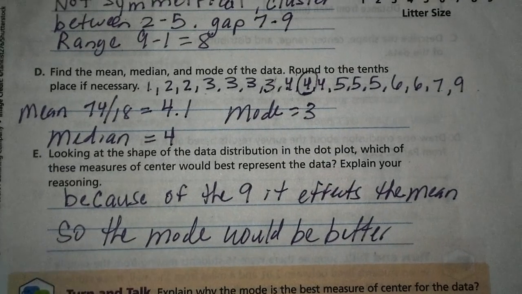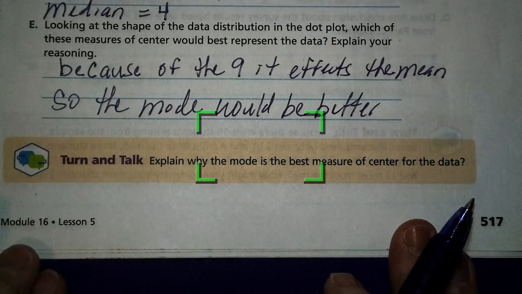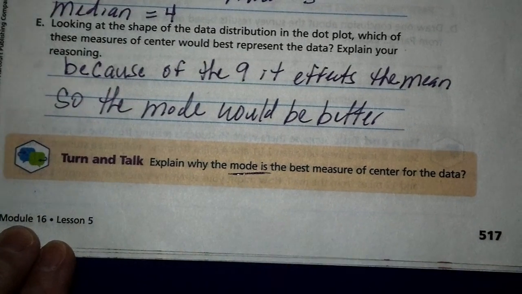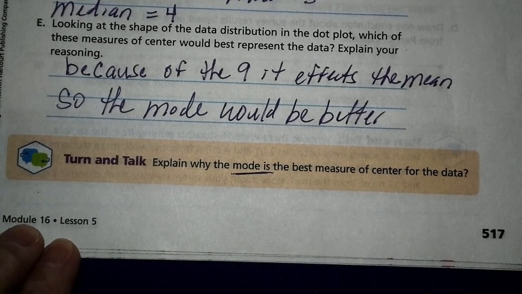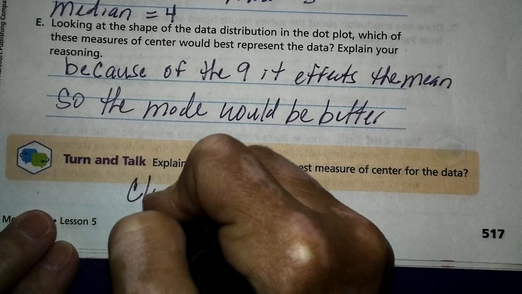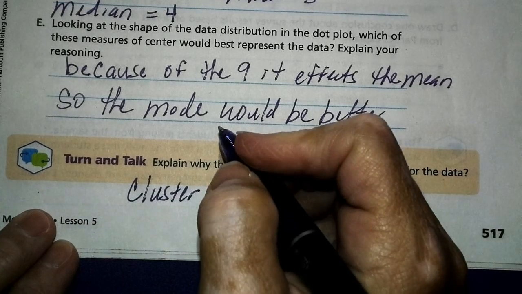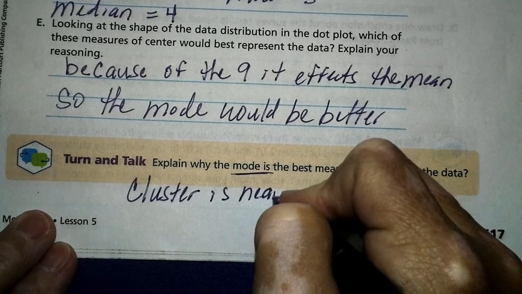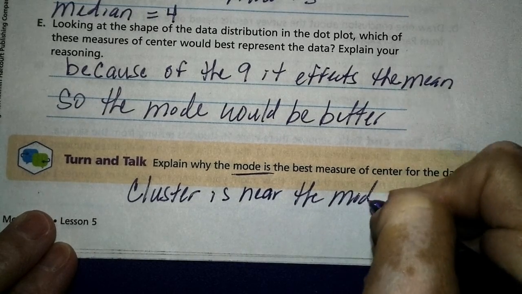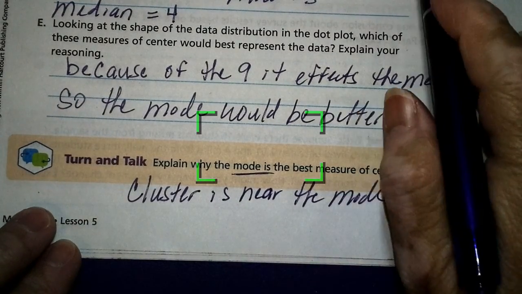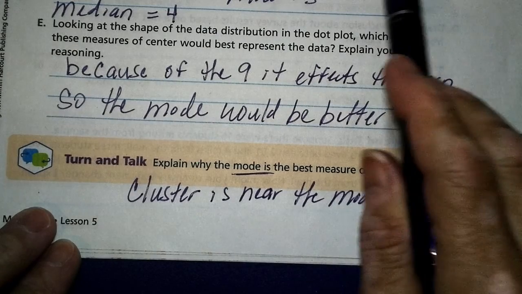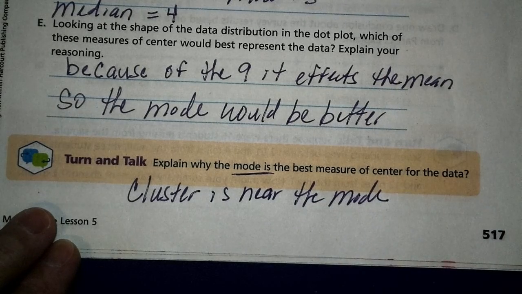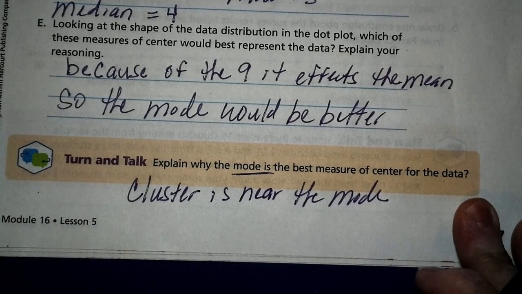All right. So turn and talk. Explain why the mode is the best measure of center for the data. So they kind of told you the answer here. The reason why is because the cluster is near the mode. The cluster was between 2 and 5, right? But we have more data points around that 2 and 3, so that's why the mode is the best.